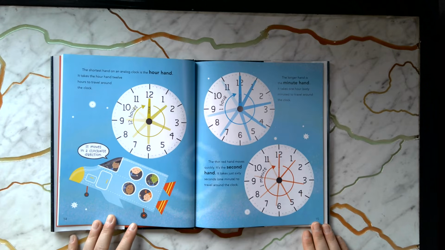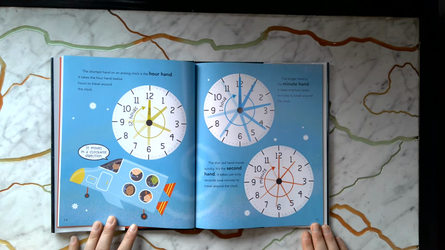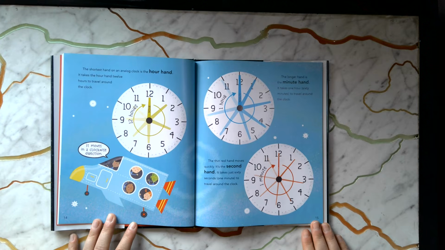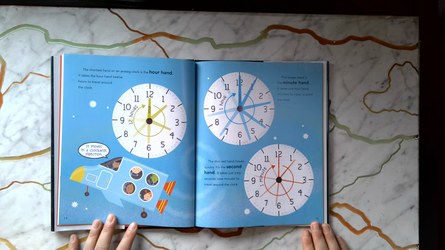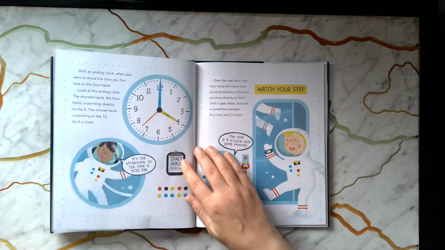The shortest hand on an analog clock is the hour hand. It takes the hour hand 12 hours to travel around the clock. It moves in a clockwise direction. The longer hand is the minute hand. It takes 1 hour, 60 minutes, to travel around the clock. The thin red hand moves quickly. It's the second hand. It takes just 60 seconds, 1 minute, to travel around the clock.